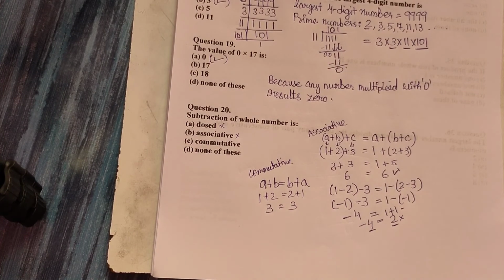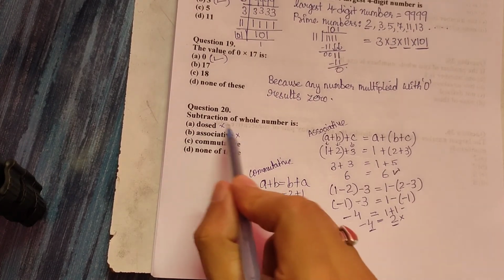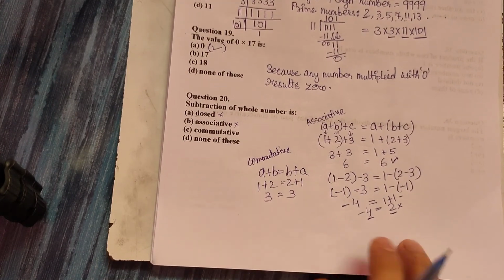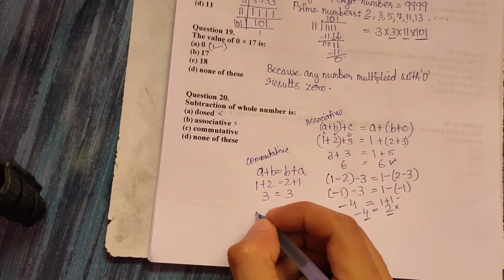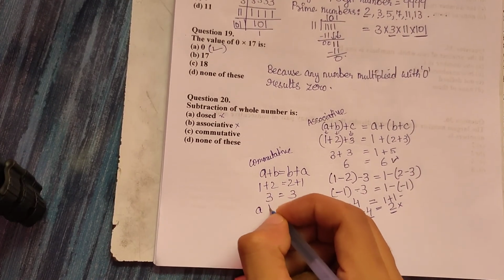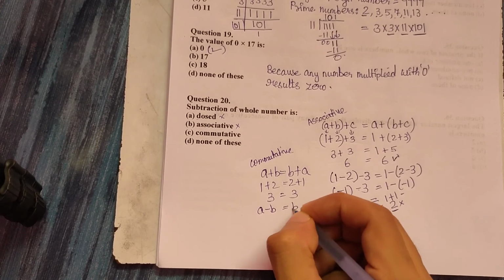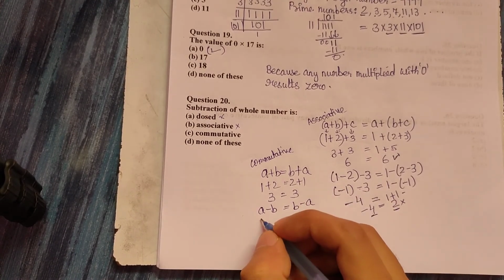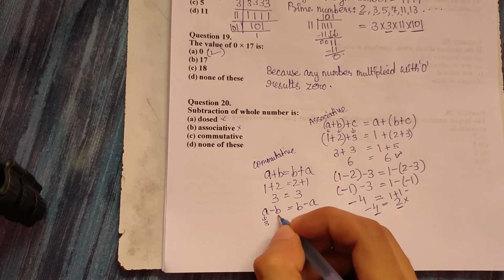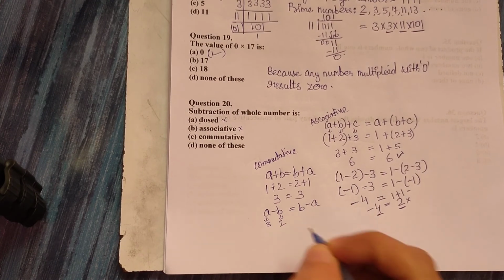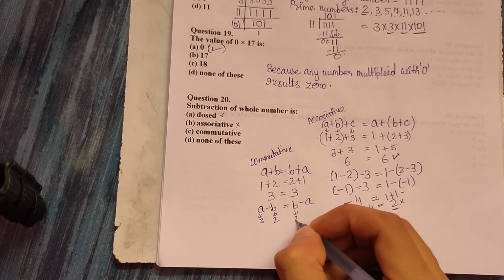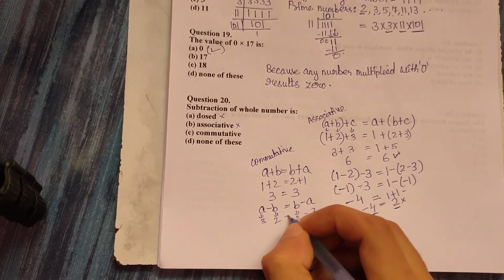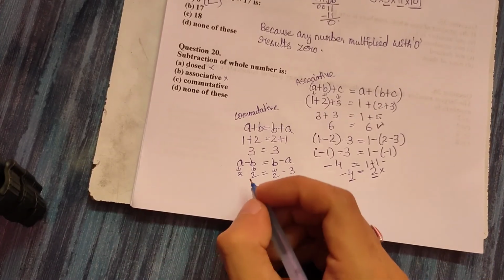It holds in addition, but we need to check with the subtraction part. So let us take other numbers for A and B: A minus B and B minus A. We need to prove it. What if I take A as 3 and B as 2? So 3 minus 2 equal to, and 2 minus 3, what happens?